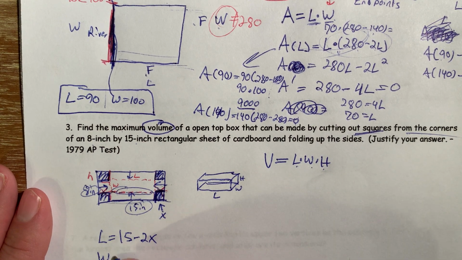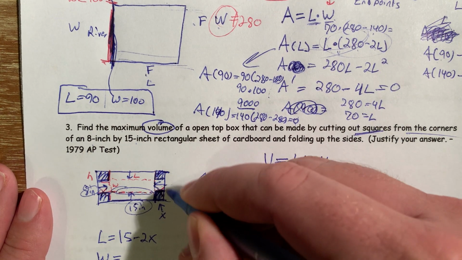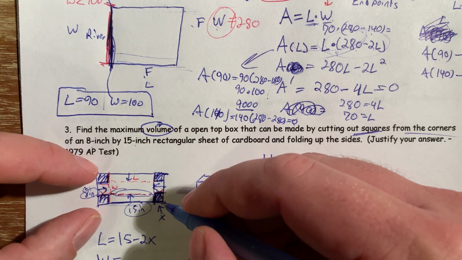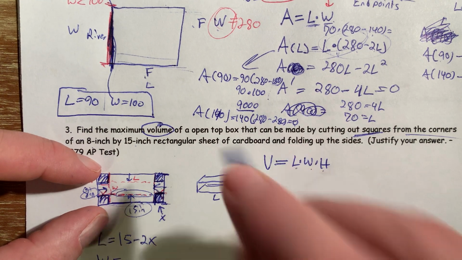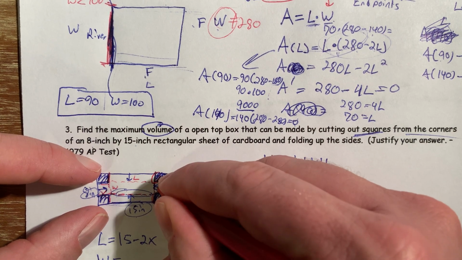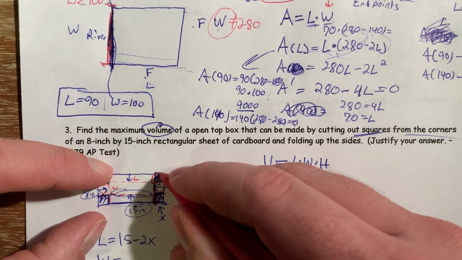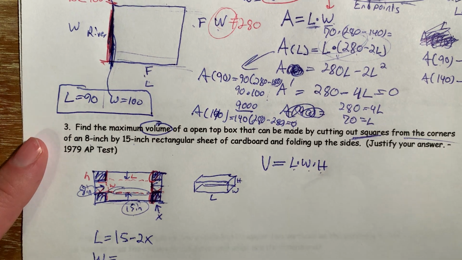What is the width going to be? Hopefully we can see that the width, this length right here, is going to be this whole length, which was 8 inches. But we took away this and this. So the width is this leftover part here. So it's 8 minus x minus x, so it's 8 minus 2x.